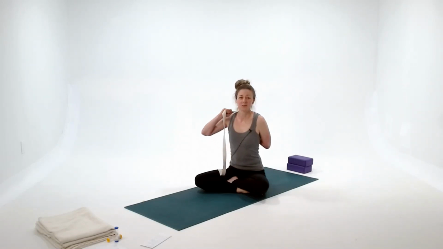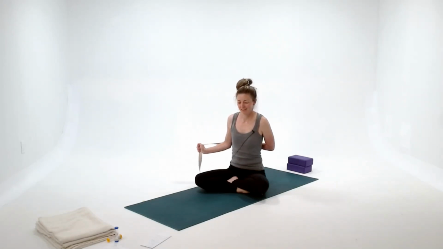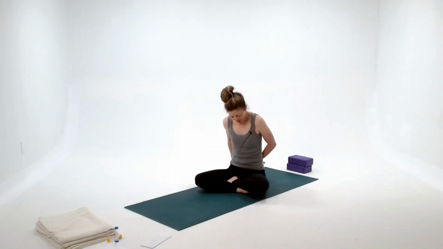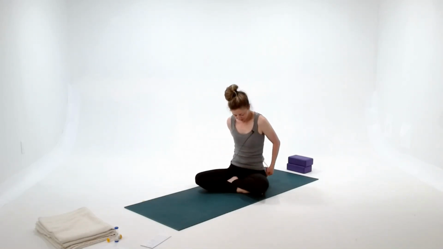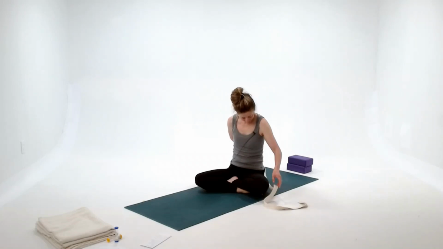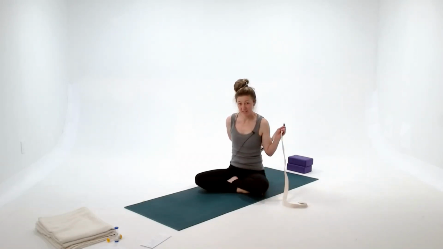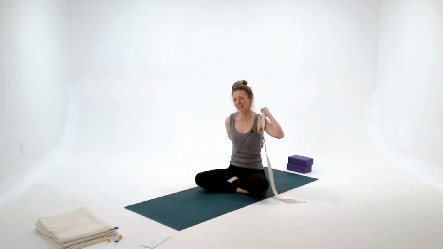And then slowly, slowly release. And again, for the shoulders, I have to move really, really slow. We'll switch sides here. I'm moving at a snail's pace, but as fast as I can go.